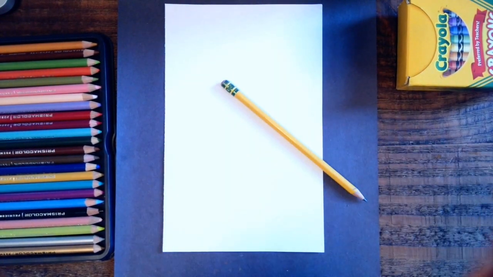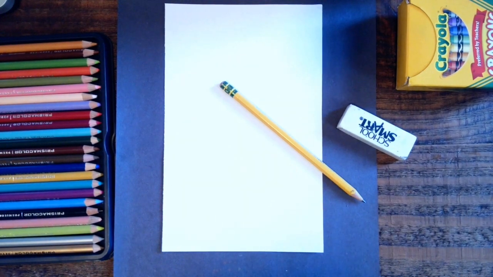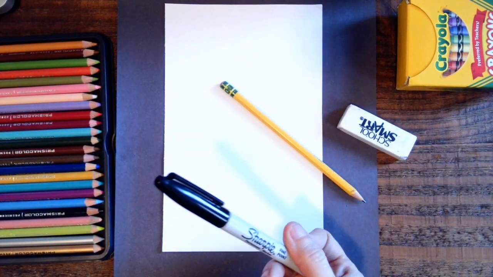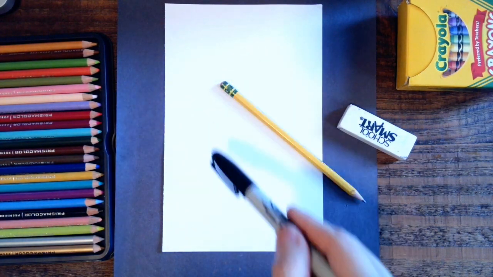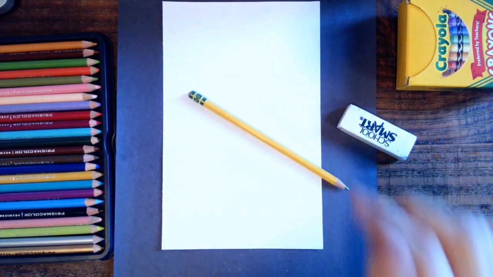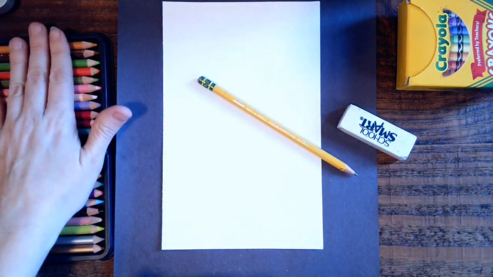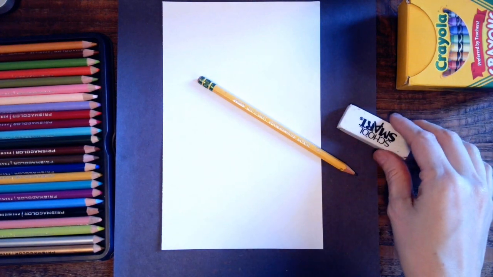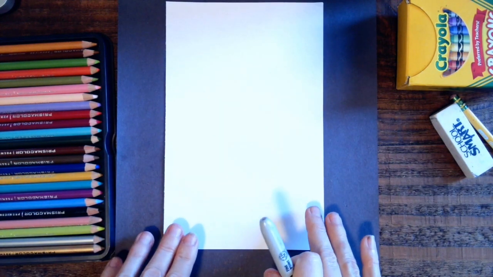All you'll need is a pencil, probably an eraser. I'm going to use a Sharpie marker so you can see, but if you don't have one, that's okay. I always like to outline my work in Sharpie so it stands out, but if you want to just use pencil, that's fine. And then later on, you're going to want to color in your work using marker, crayon, colored pencil, anything you have. Okay, so to begin, I'm going to start by drawing a building.